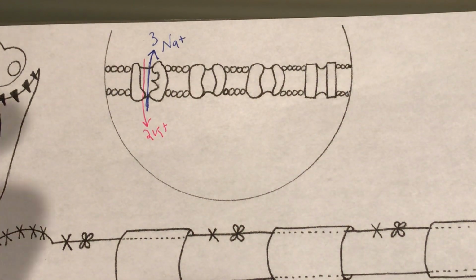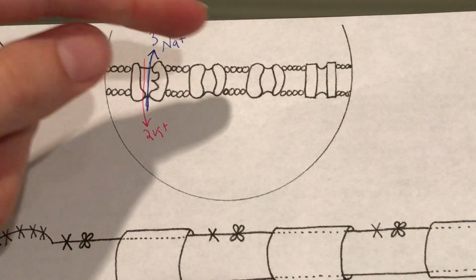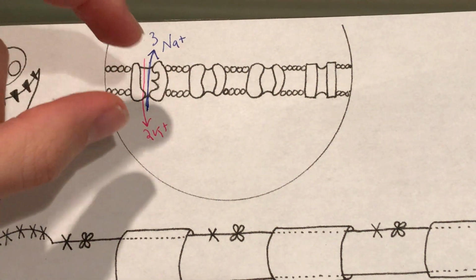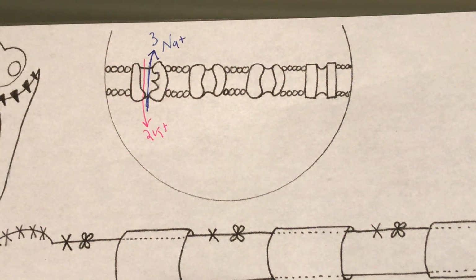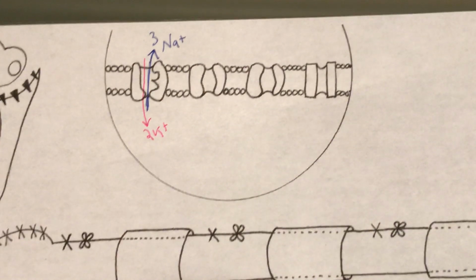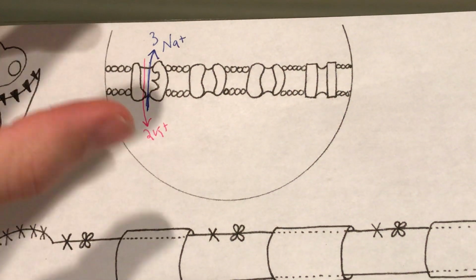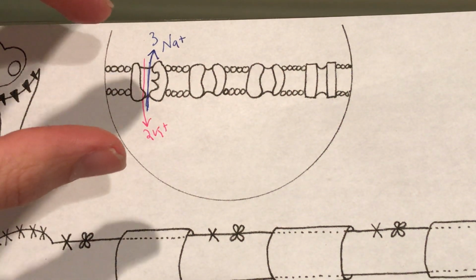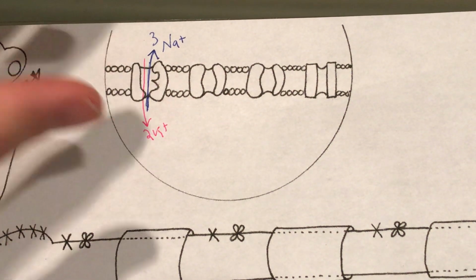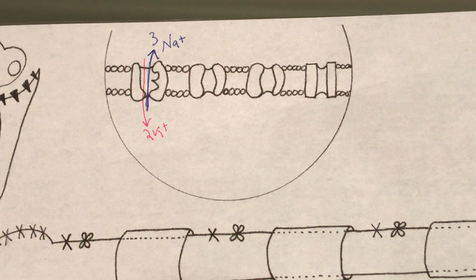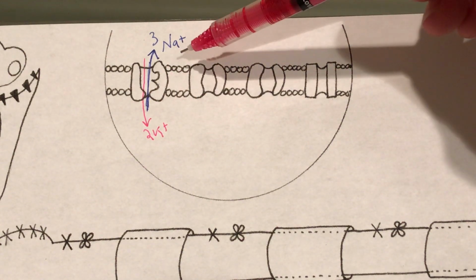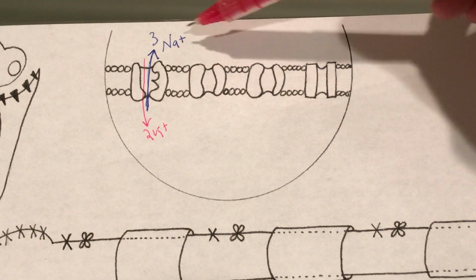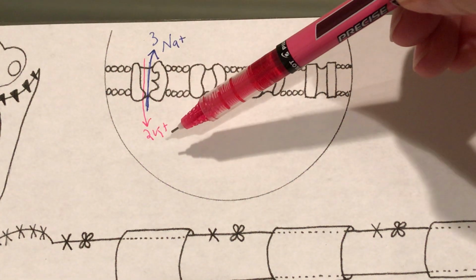You can imagine if this keeps going and going, we're going to end up with a ton of sodium ions on the outside and a ton of potassium ions on the inside. The really important thing to take away from this is that gradient, and also the electrical gradient. Consider the consequence of pumping 3 positive ions, whatever they are, out versus 2 positive ions in.